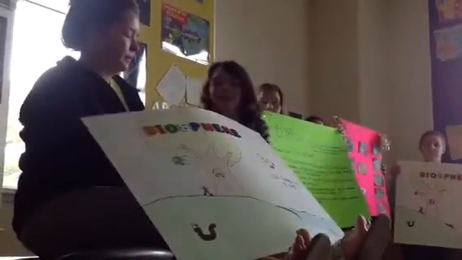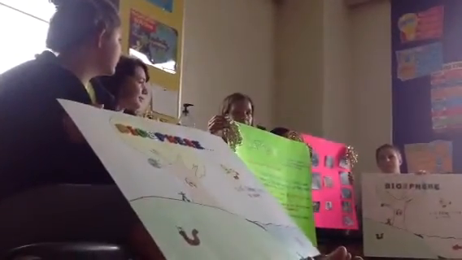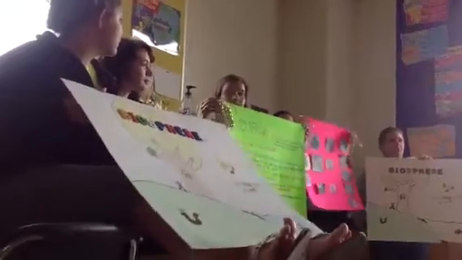The biosphere is mostly separated by the latitude. Our biosphere isn't very healthy because of the pollution from factories and from litter that people either throw on the ground.